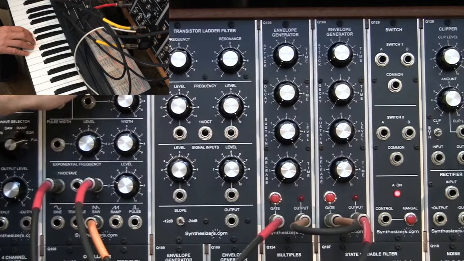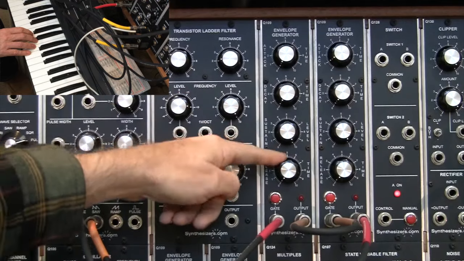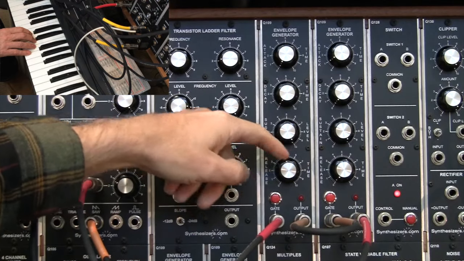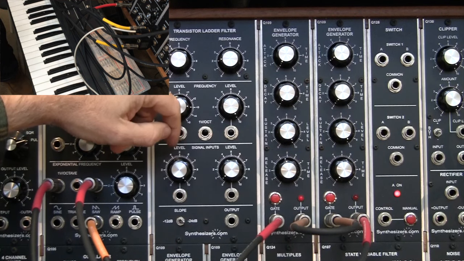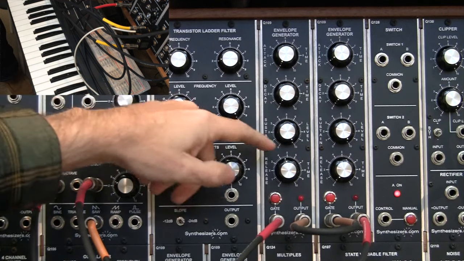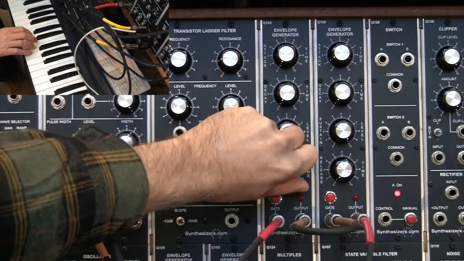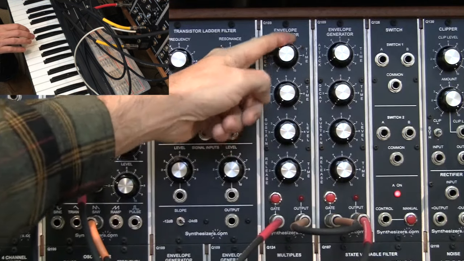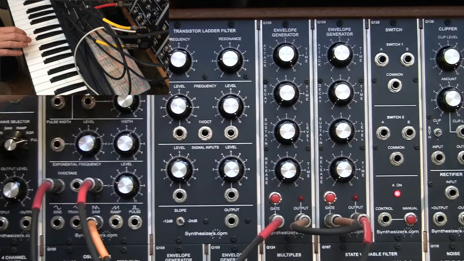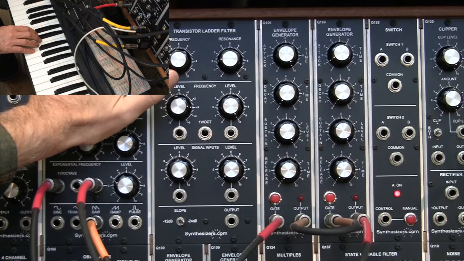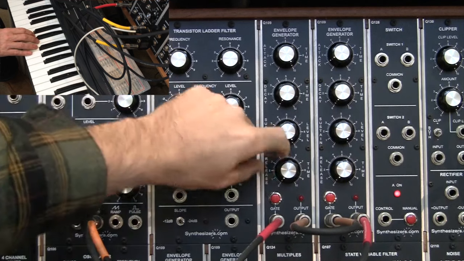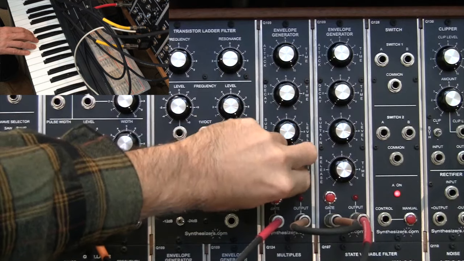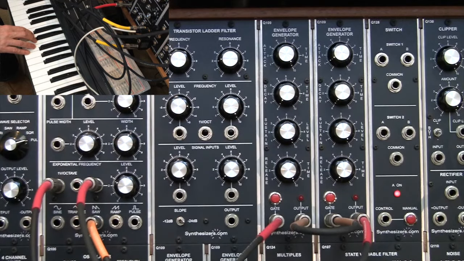First, we'll set attack back to 0. Now I'll increase the release time. So using this method, with the attack turned all the way to 10, will give you about 2 seconds of delay. And turning the release all the way up to 10 will give you about 6 seconds of release.